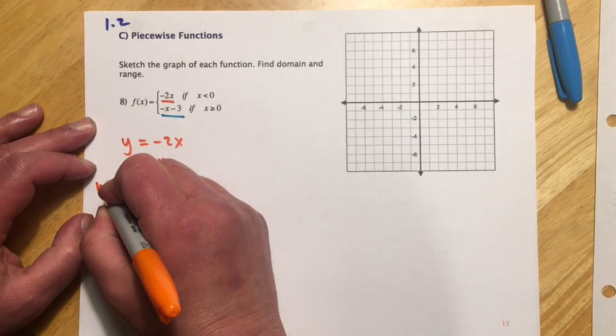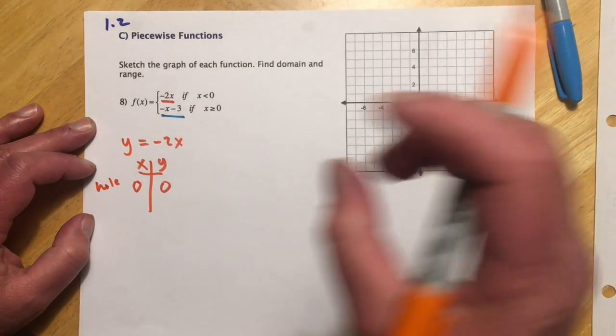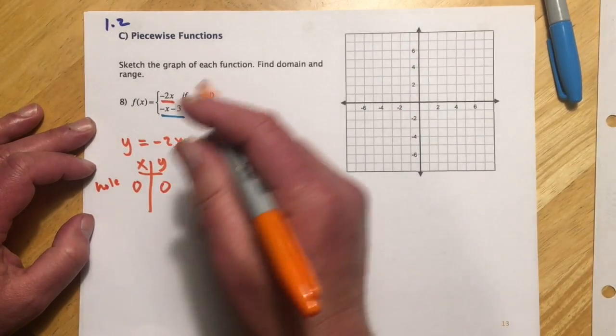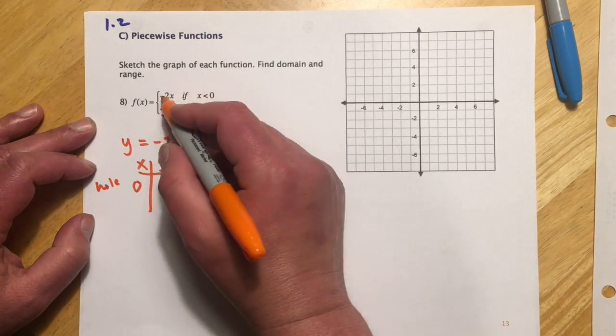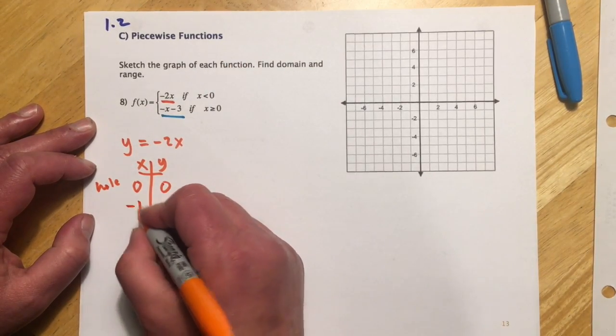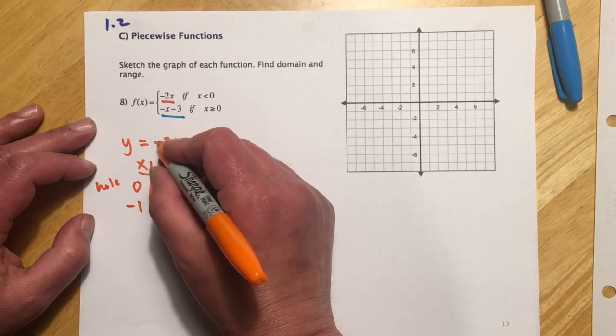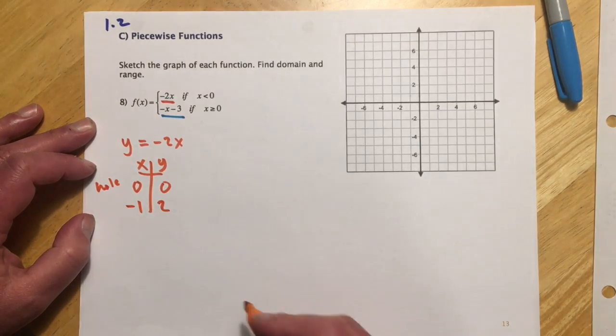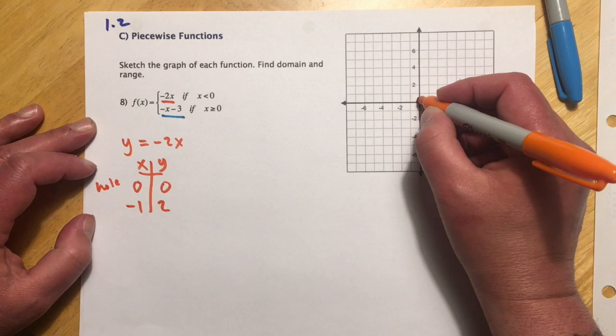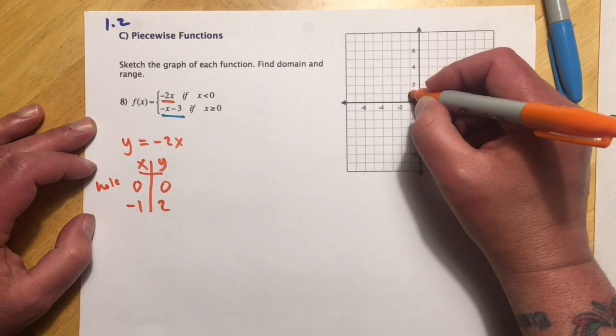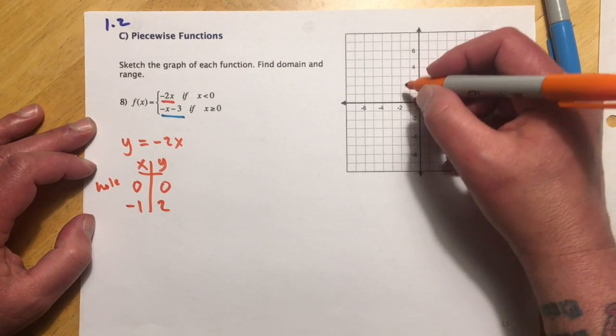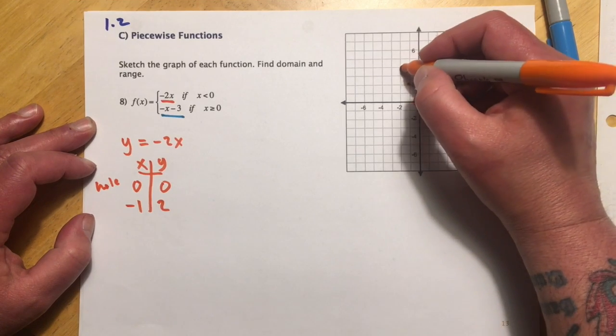And I'm just going to write myself a little note that says that's where the hole on the endpoint goes. So I always graph the hole, and it's a line, so I only need one more point. So if I do negative 1, negative 1 times negative 2 will be a 2. And so this one's going to look like this, and then slope of over 1 up 2.